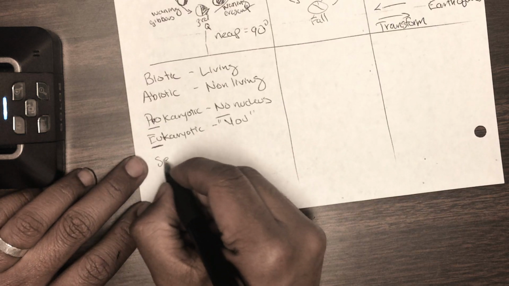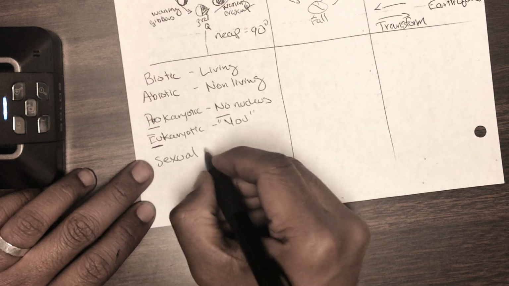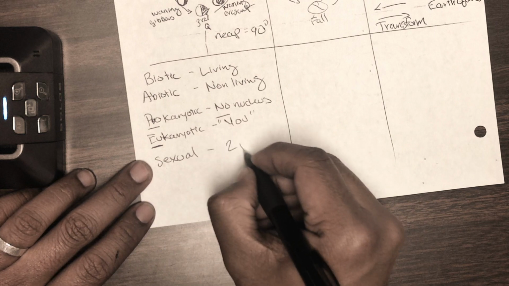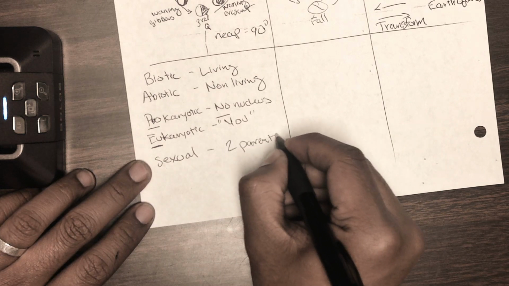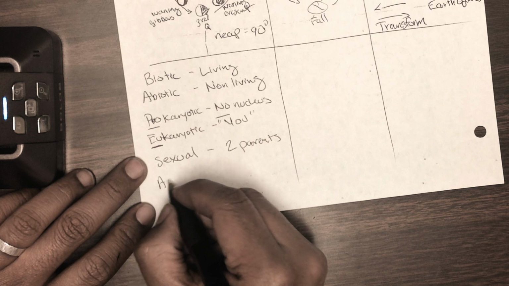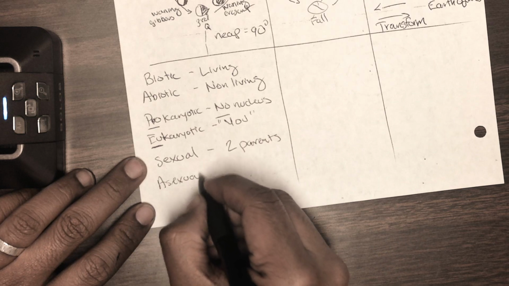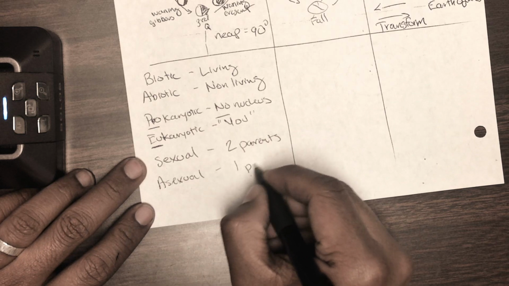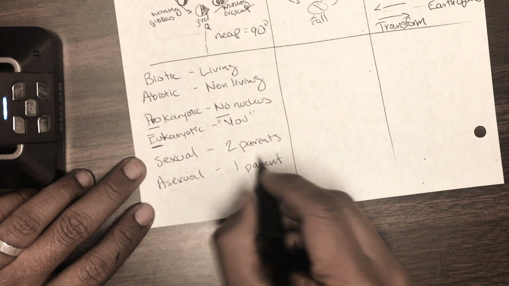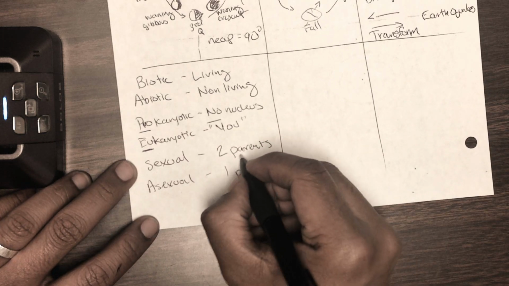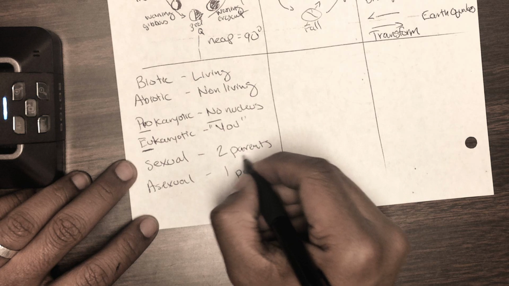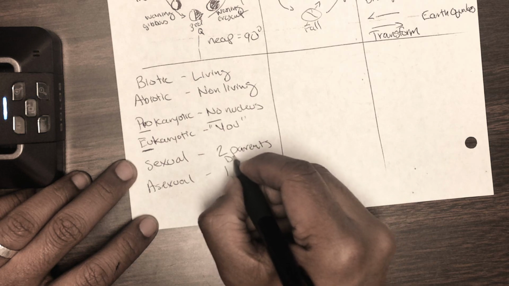Reproduction. Sexual reproduction is 2 parents. And then asexual is just 1 parent. And sexual reproduction gives us diverse offspring.